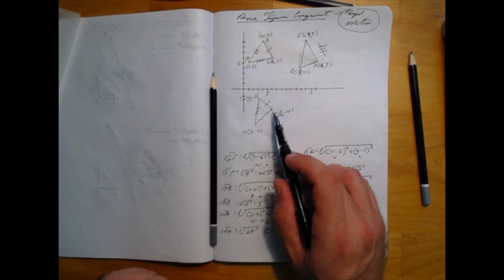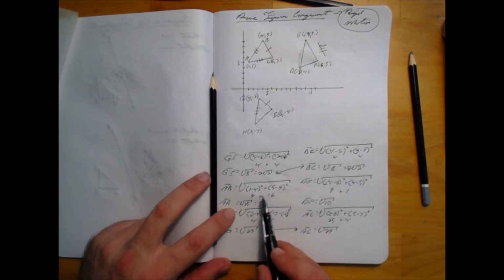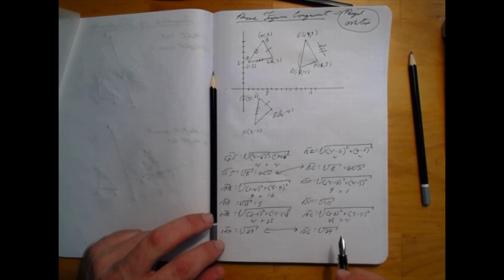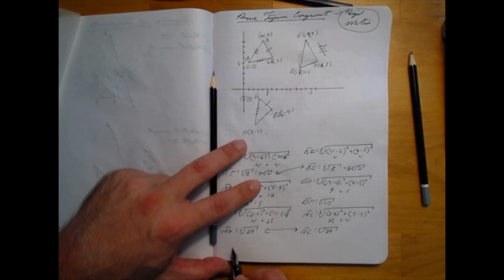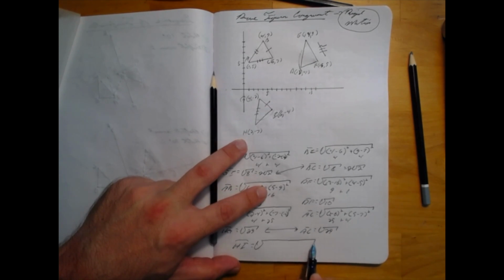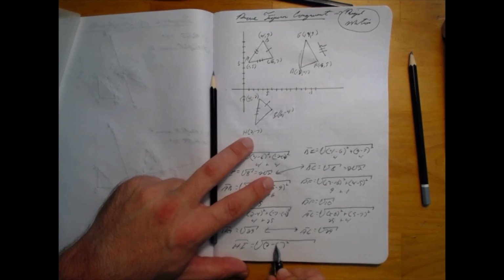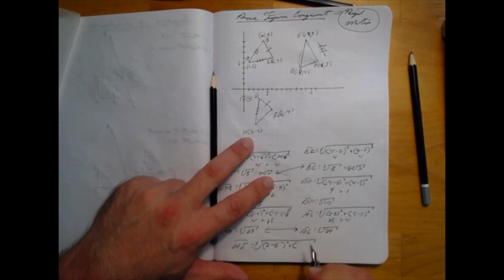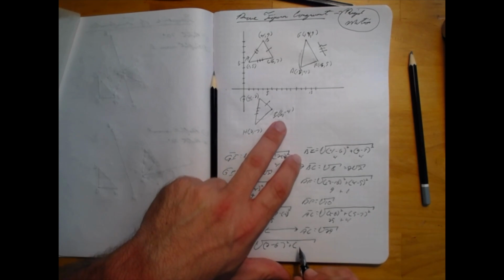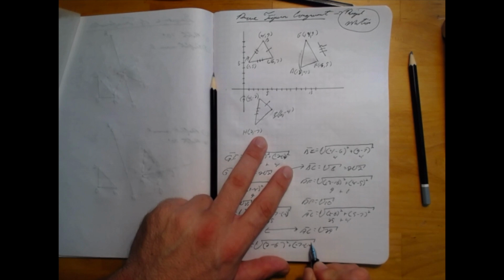Let's confirm that HI has the same measurement as AB. We've already done the AB. AB is 5. So what I'm going to do is try HI, which is equal to the square root of 2 minus 6 squared plus negative 7 minus a negative 4 squared.